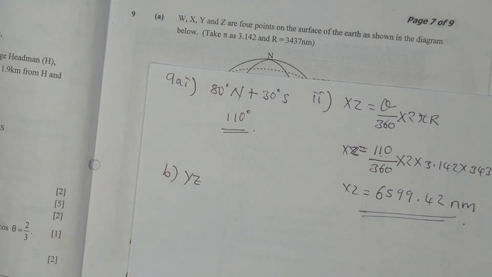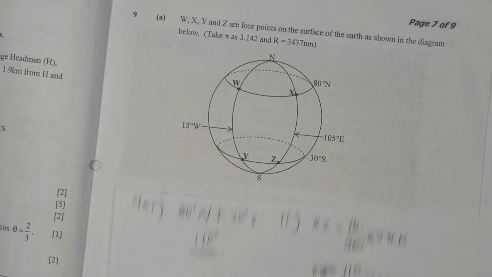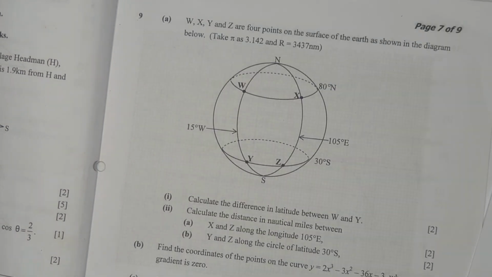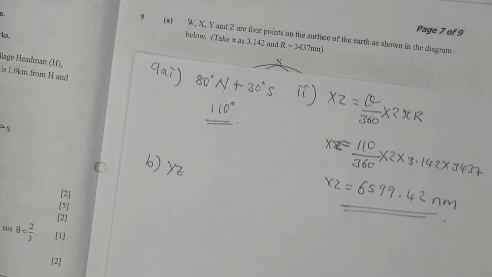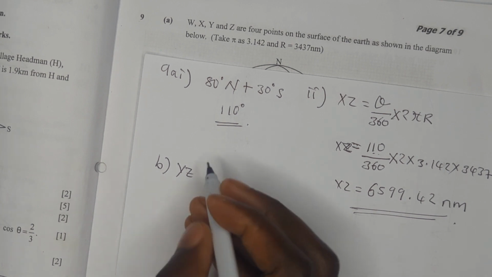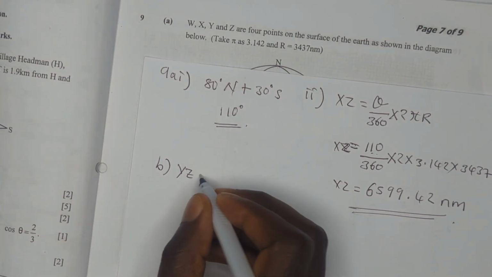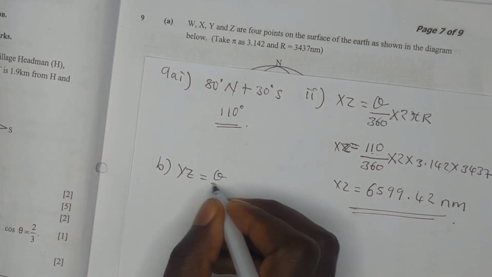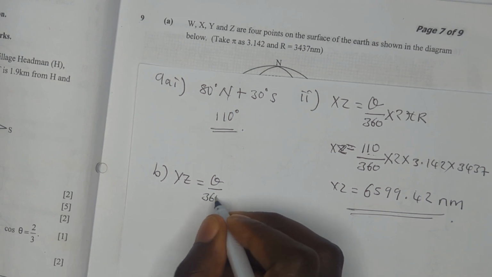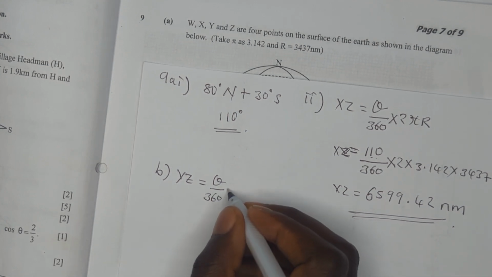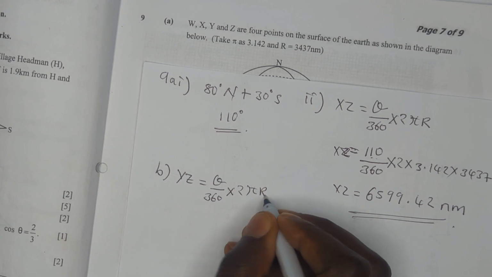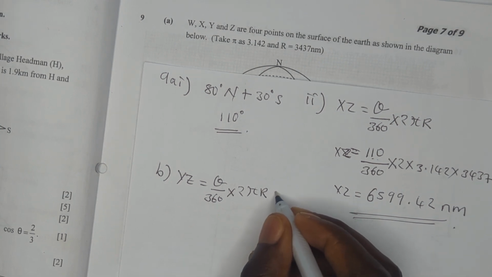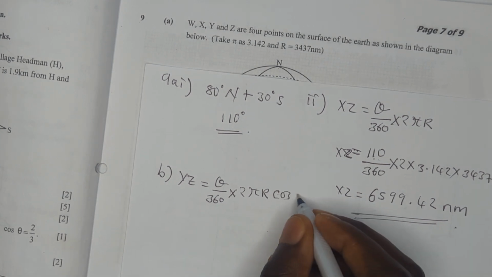YZ lies on the latitude. Calculating the distance on the latitude, the formula is theta over 360 multiplied by 2 pi r. For this one, we include the cos x.